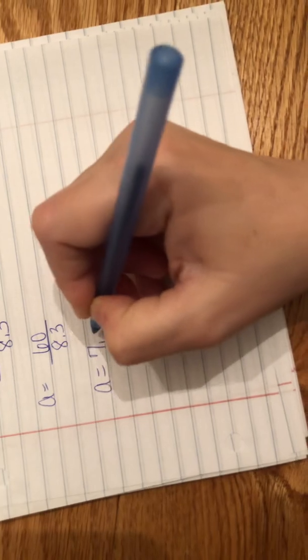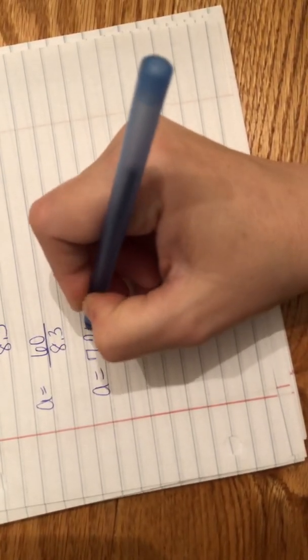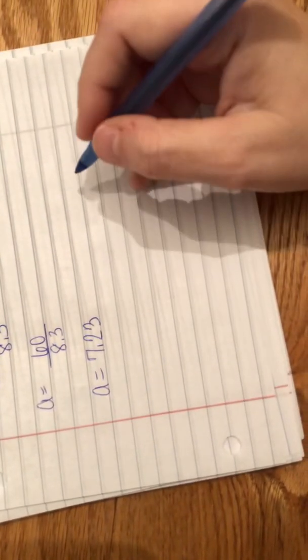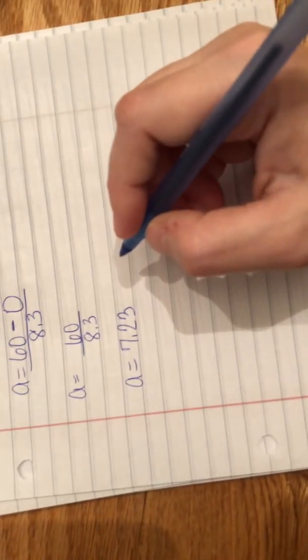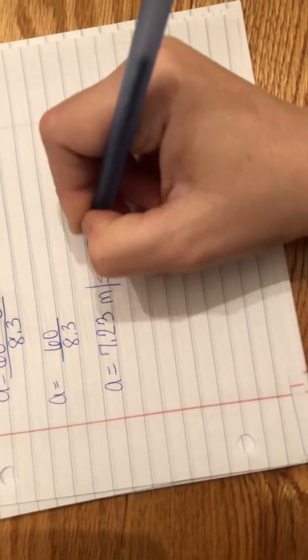I'm going to round that and say A is equal to 7.23, because the numbers would allow that to round up. So 7.23 meters per second.